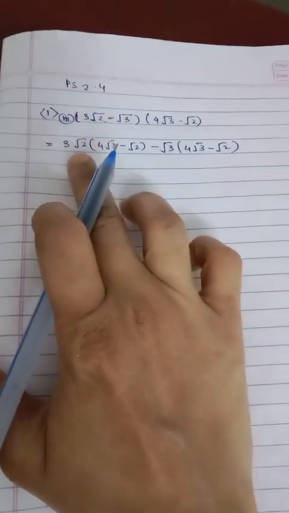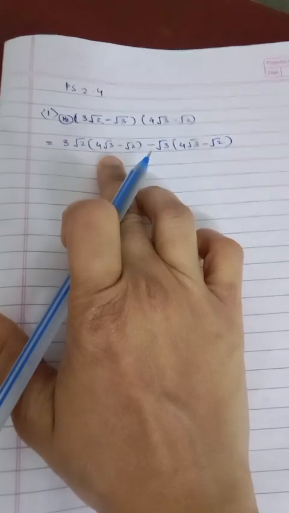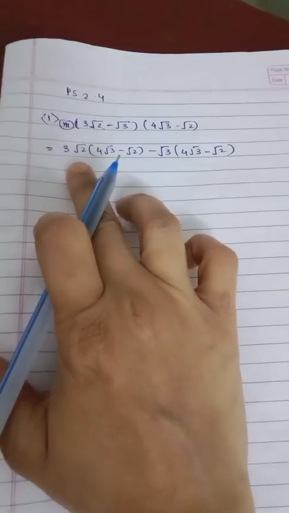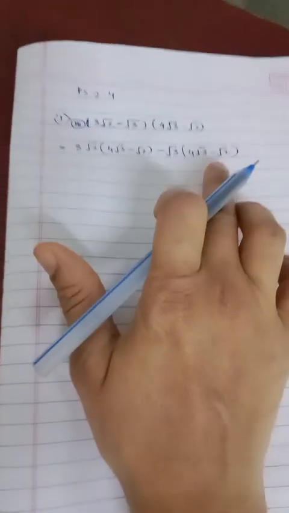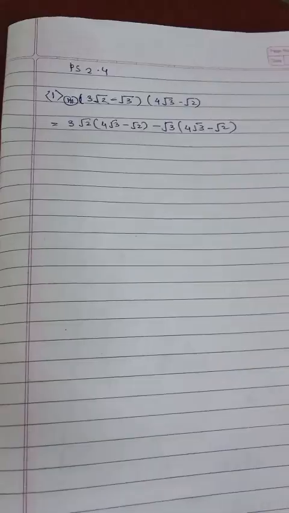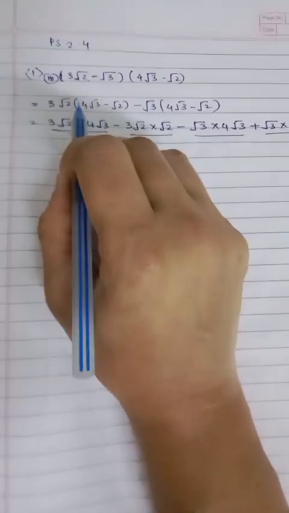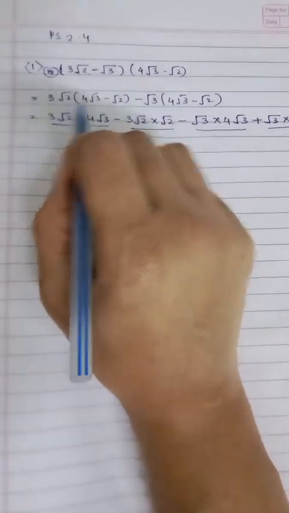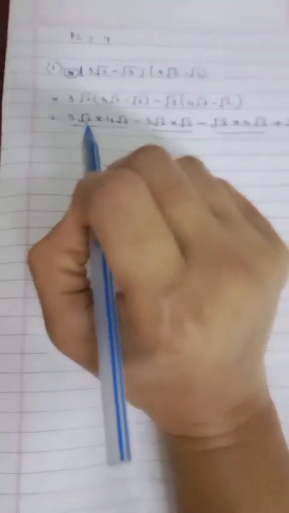So I am using the term which is outside the bracket to multiply the first term, then again the outside term multiplied to the second term. Similarly in the second case. In this way I have to multiply the first term with the second bracket, and the second term with the second bracket.